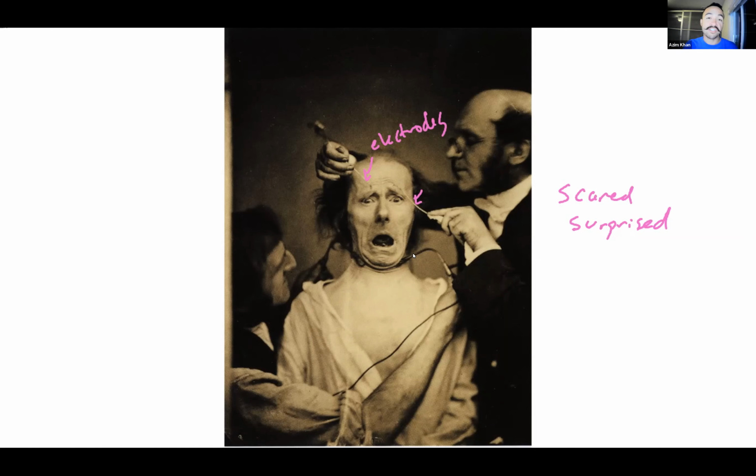But here we're artificially creating it by sending electrical current into these muscles. And by contracting these muscles, we can get certain shapes, certain movements resulting. So we are going to look at the different movements allowed by different muscles. We're going to match muscles to movement.